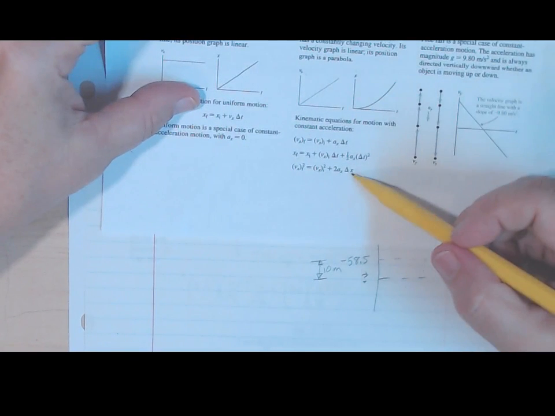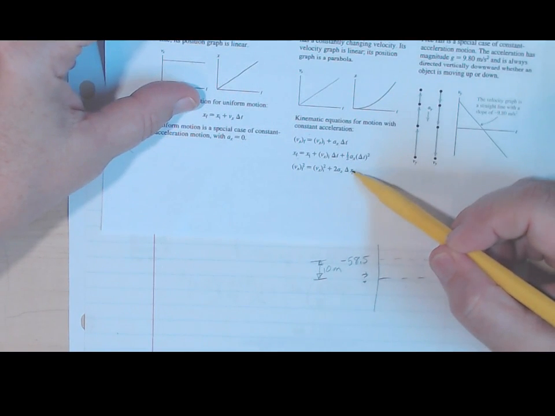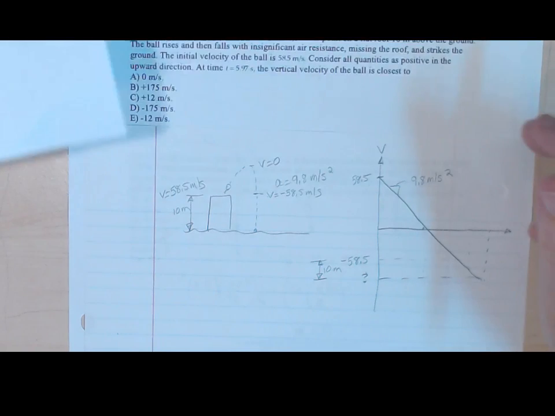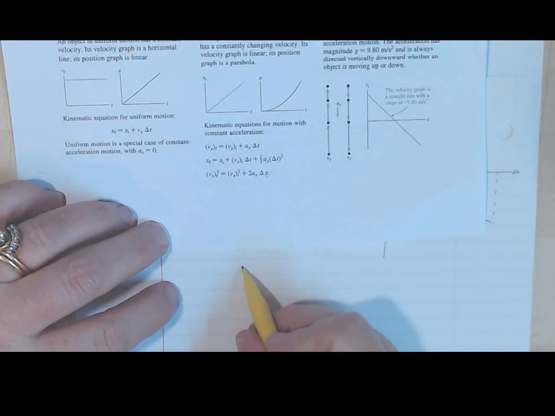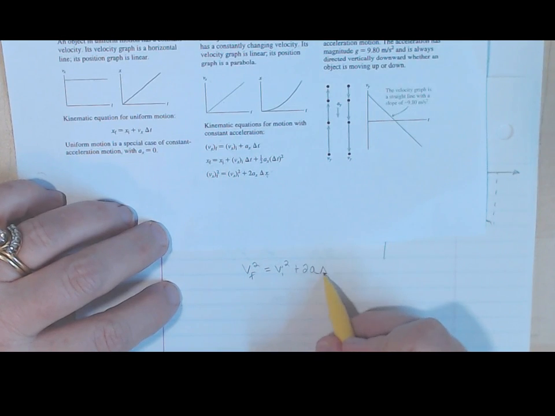Okay, we've used that one a couple of times now, so we're right back to this one, right? So let's copy that equation down here. V final squared equals v initial squared plus 2 acceleration delta x.